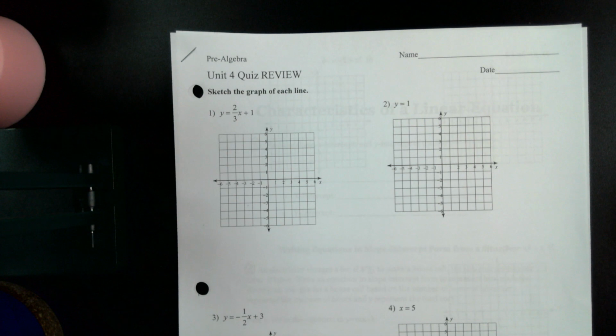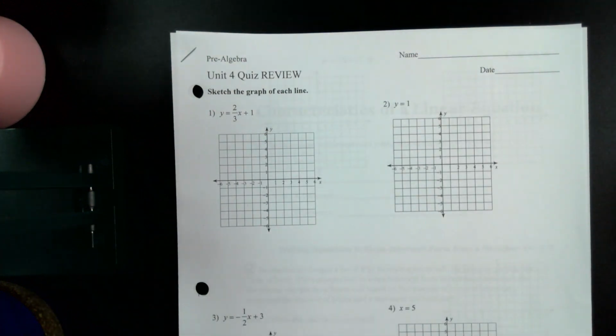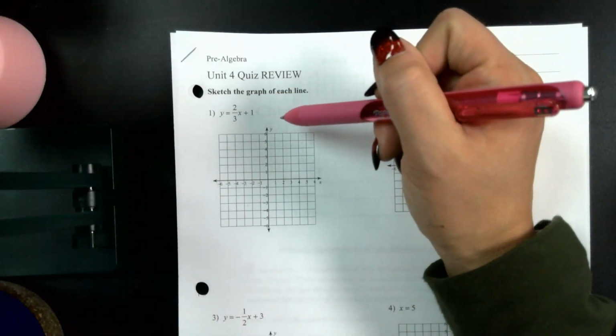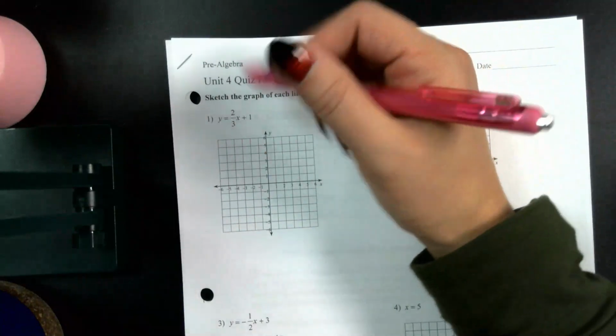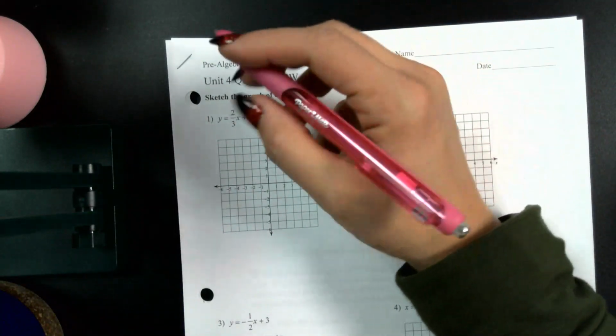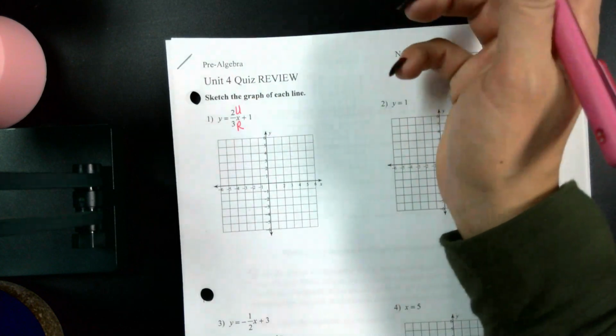Same page, you know, most of these, well, all of them here on the front are either in slope-intercept form, or it's like a y equals a constant or x equals a constant. So I made sure I gave you guys one that was in slope-intercept form where the slope is positive. So with positive slope, where do we go again? We're going to go up and right, at least to start with.